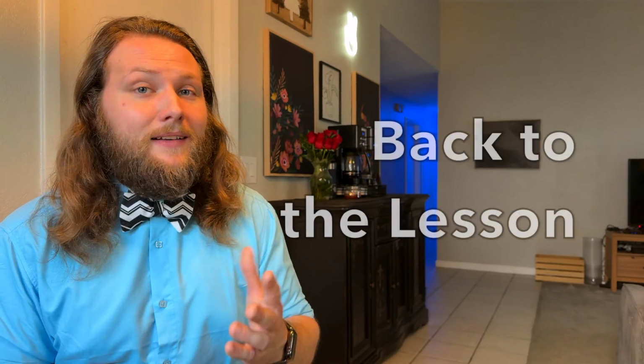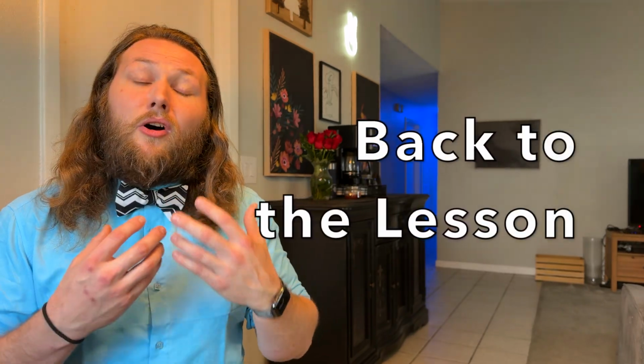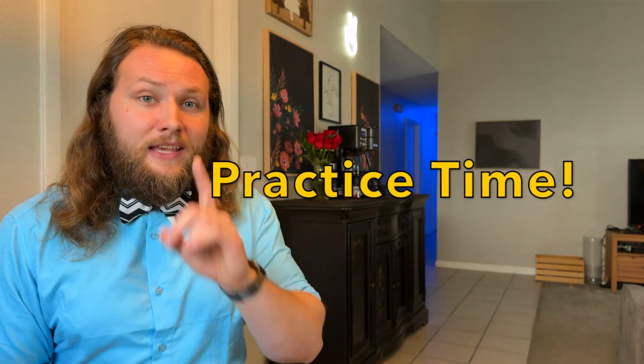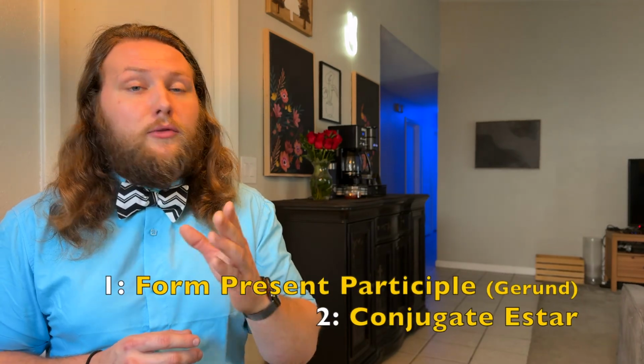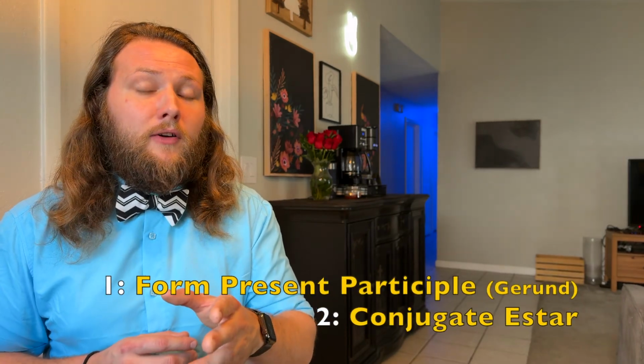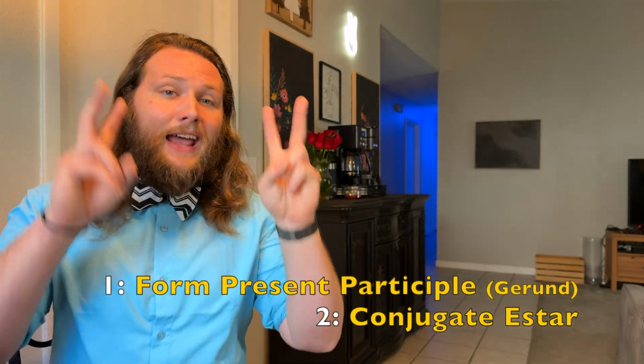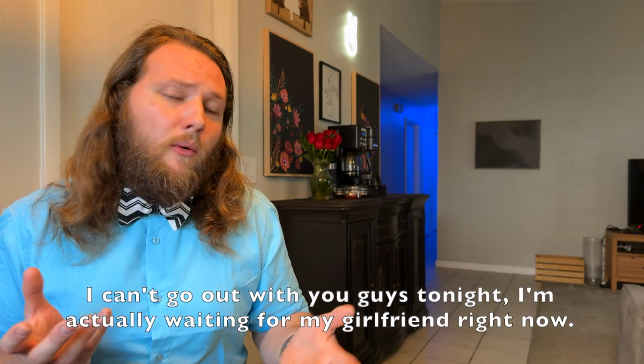Now, let's get back to the lesson. So, now that we know how to use the progressive aspect with estar and the present participle, let's do a few practice rounds. Like usual, I'm going to give you some example sentences in English and translate them into Spanish with our target verbs unconjugated. It's going to be up to you to find the correct present participle for our target verb and correctly conjugate estar. Our first example is, I can't go out with you guys tonight.